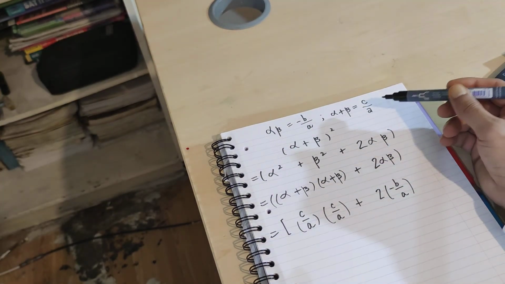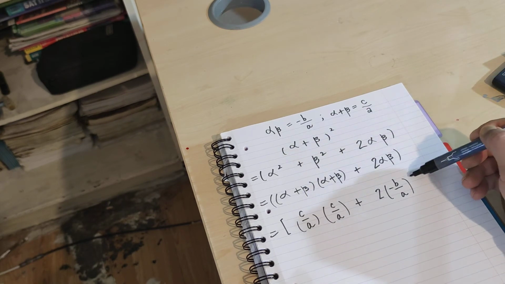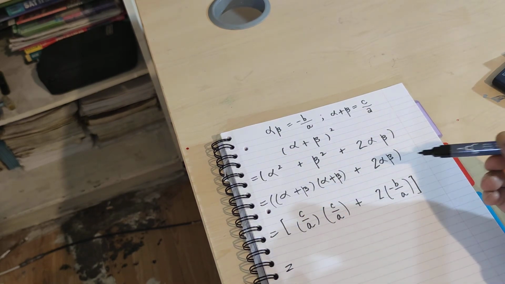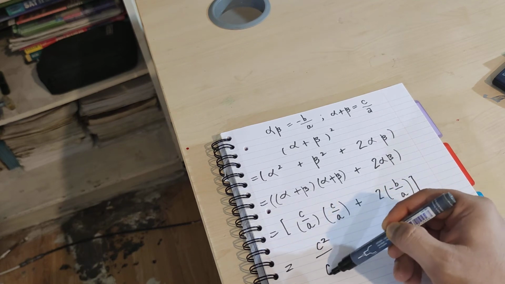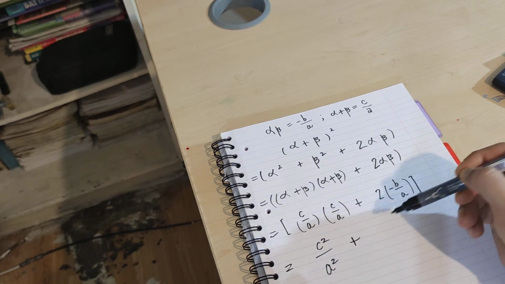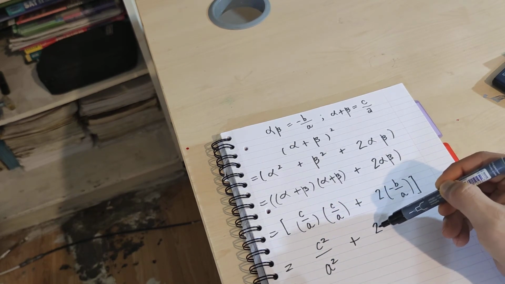So now I've produced a neater form for you, and this neat form would really help you understand the quadratic formula that we're about to use.